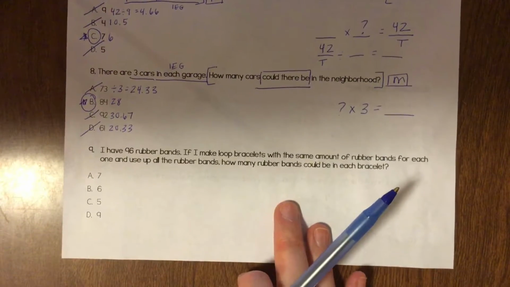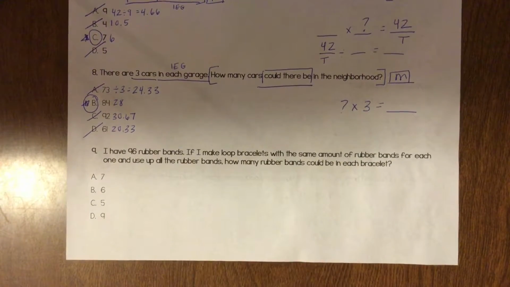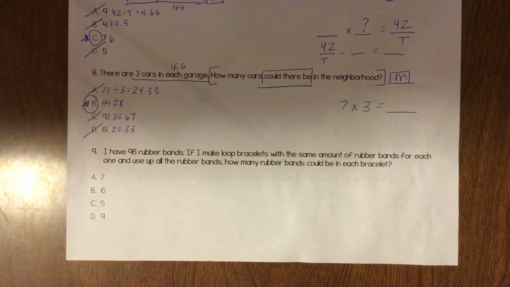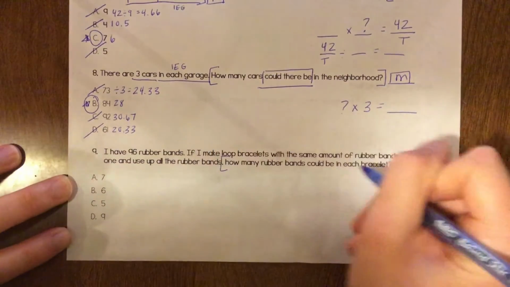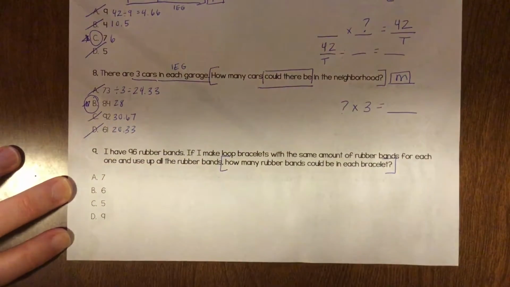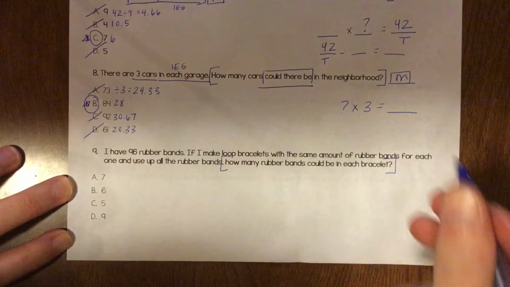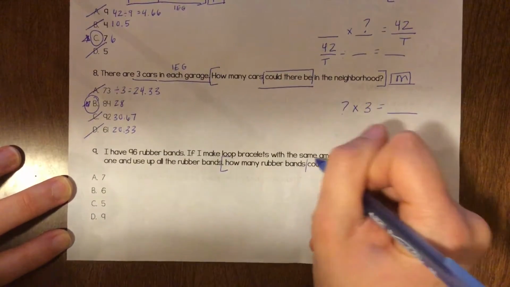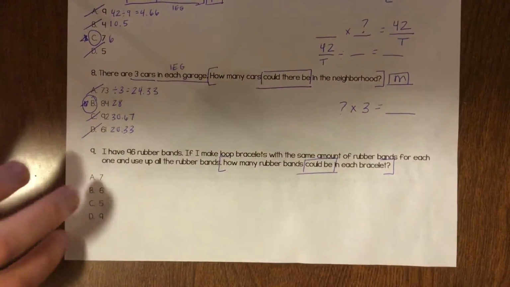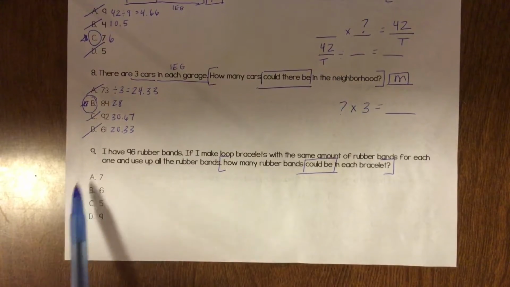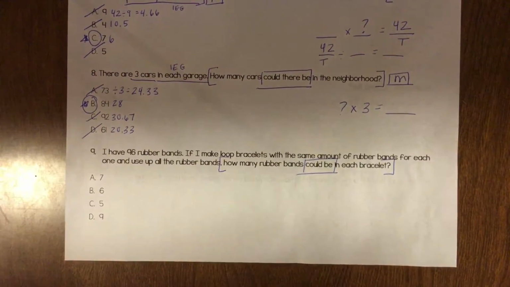All right, last one. I have 96 rubber bands. If I make loop bracelets with the same amount of rubber bands for each one and use up all the rubber bands, how many rubber bands could be in each bracelet? Bracket the question. How many rubber bands could be in each bracelet? Put a box around could be. There could be more than one answer, so I'm going to use these multiple choices to help me.